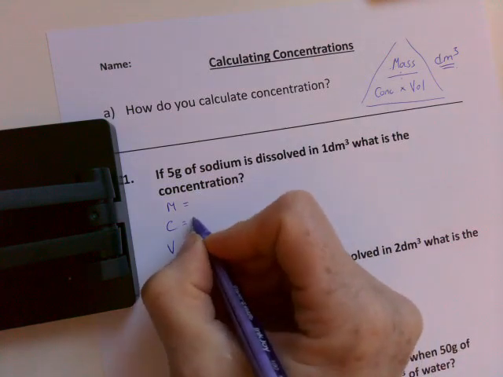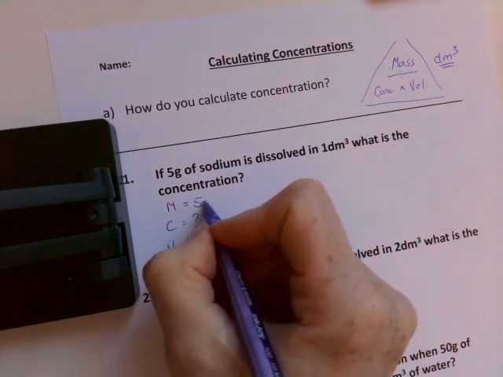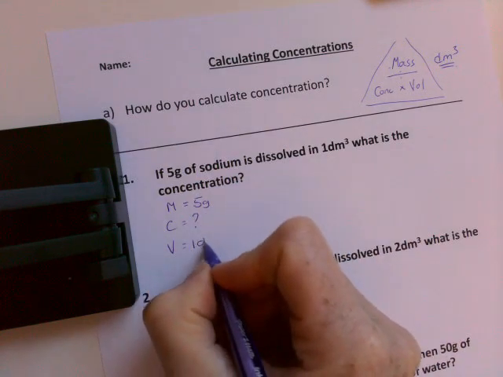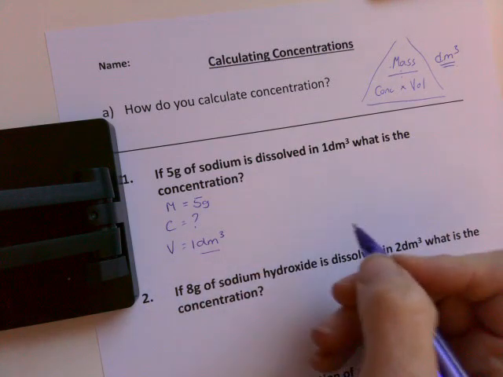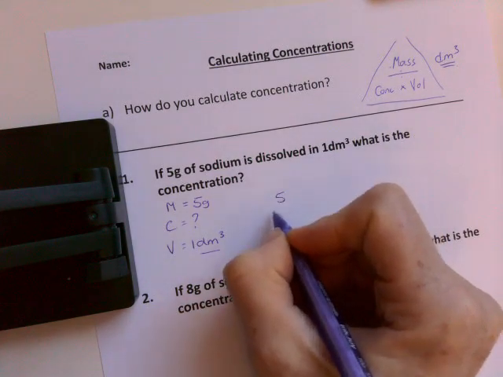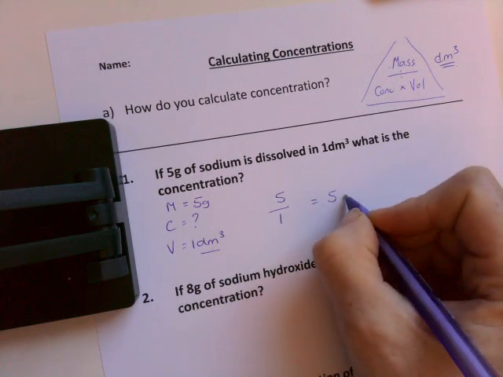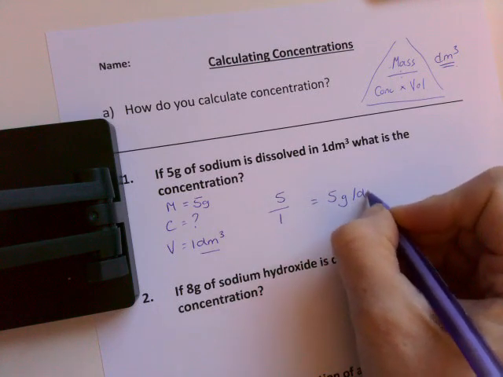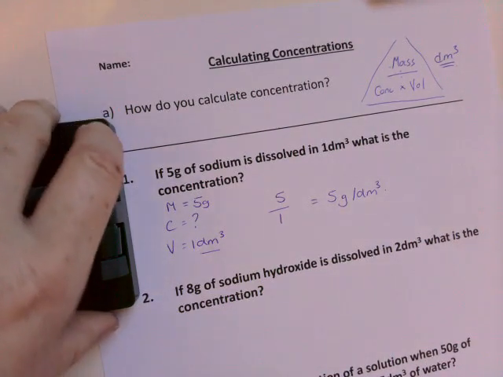So I want to know the concentration. That's the thing that I don't know. My mass is 5 grams and my volume is 1 decimeter cubed. Because it's in the right unit, I can use it straight away. So 5 divided by 1 will give me 5 grams per decimeter cubed. Okay, so that's my concentration.